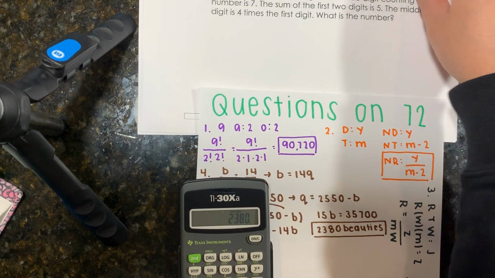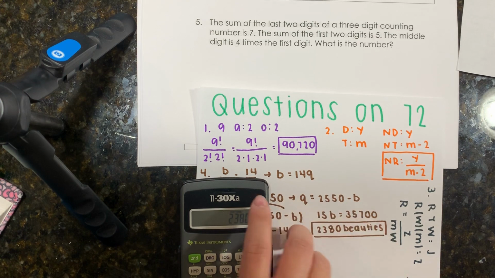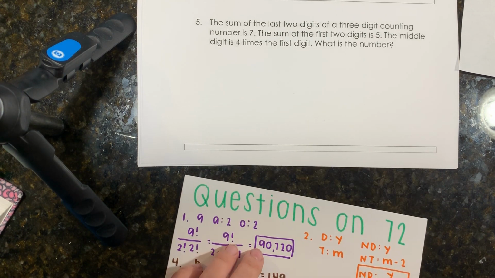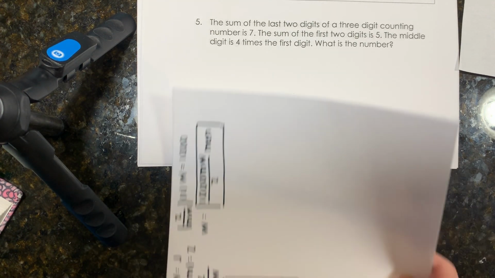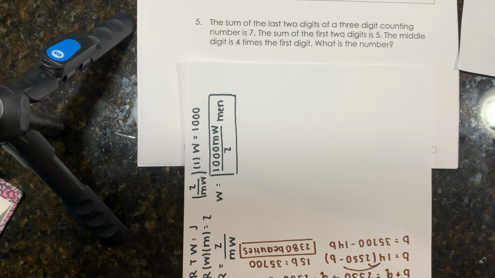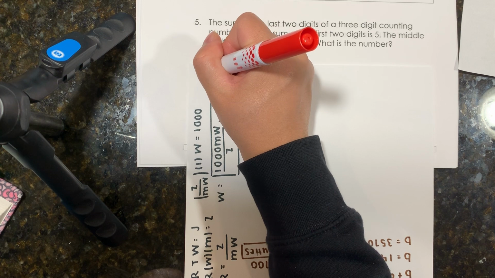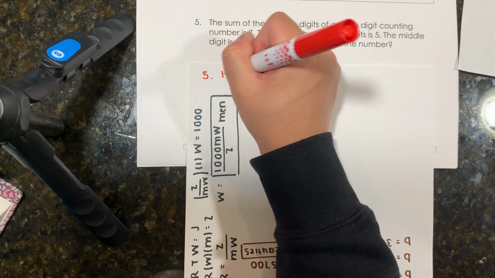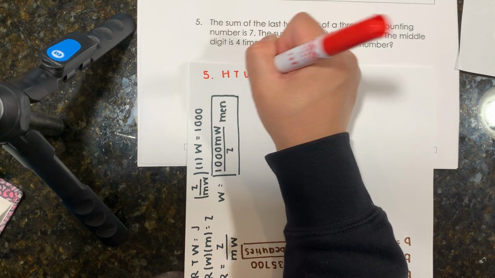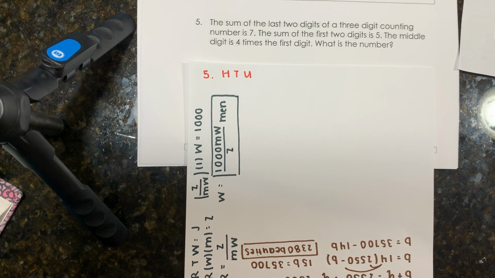Now moving on to number 5. So for number 5, we have the sum of the last two digits in a 3-digit counting number is 7. So in a 3-digit counting number, for number 5, you're going to have hundreds, then tens, then units. So it says the sum of the last two digits of a 3-digit counting number is 7.